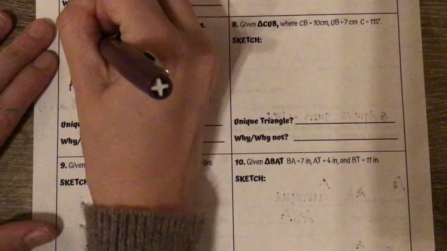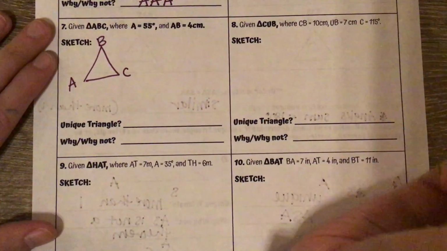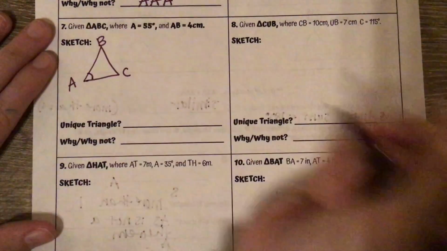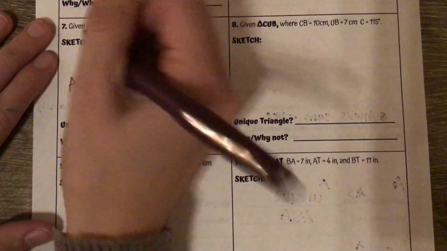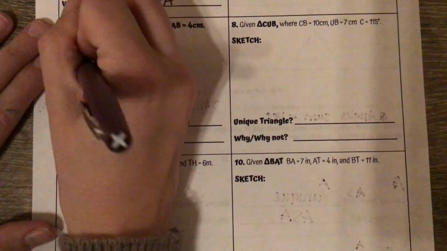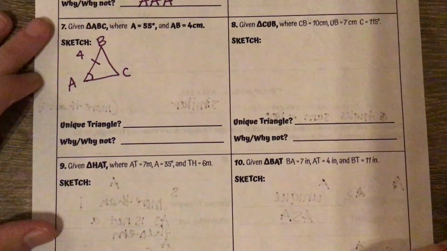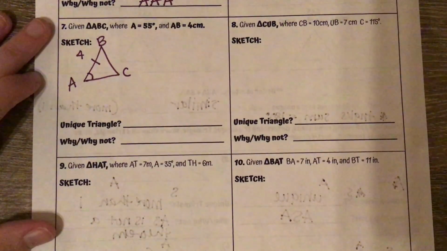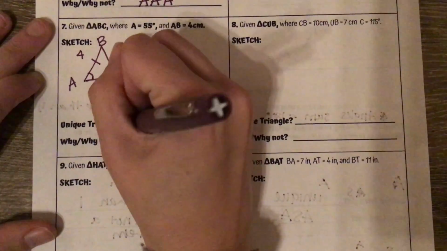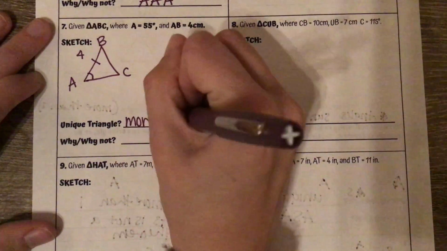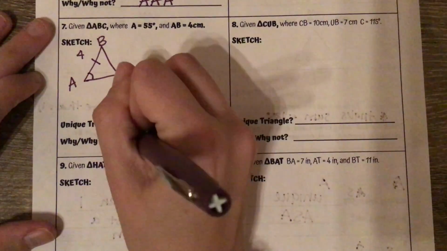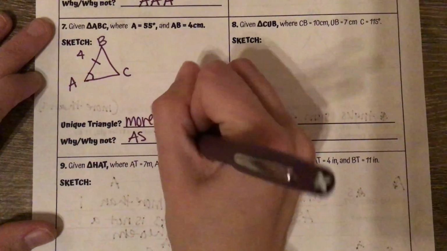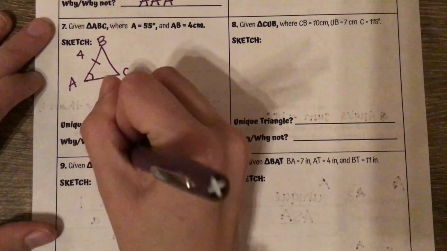All right, number 7, we're given triangle ABC. We are given an angle for A. We are given that AB is 4, and that's it. So we're given an angle and a side, which is not a unique triangle theorem. So more than one, and angle, side is not a theorem.